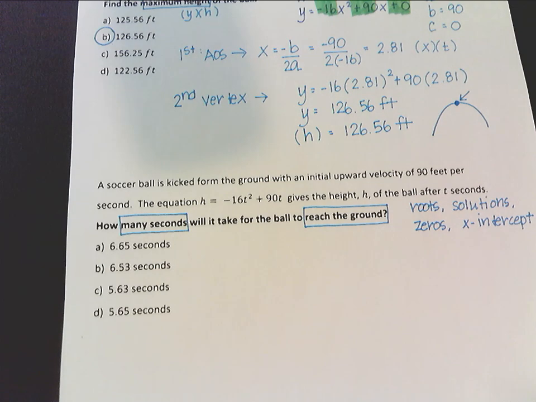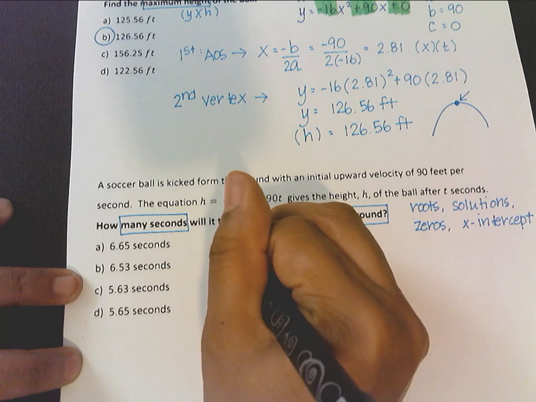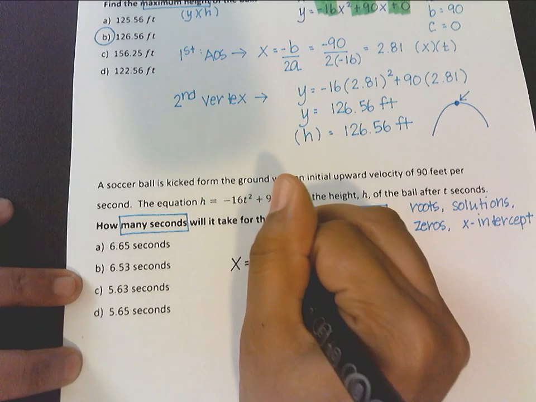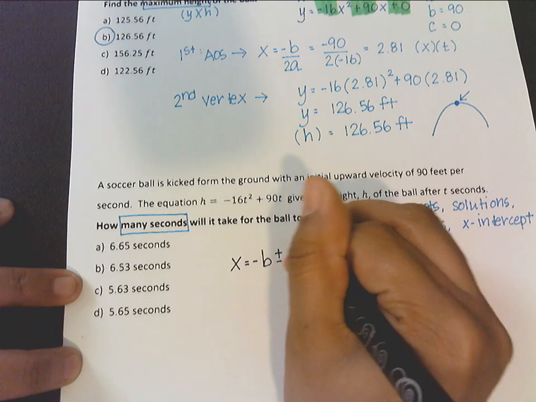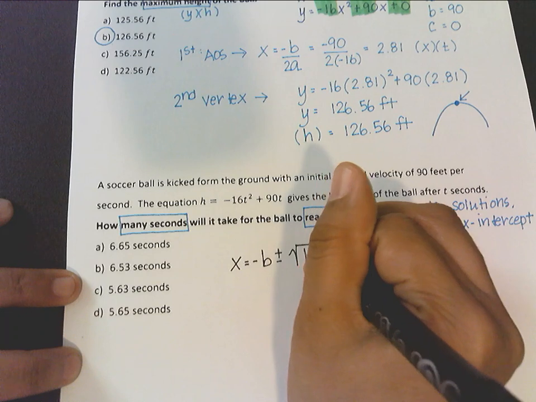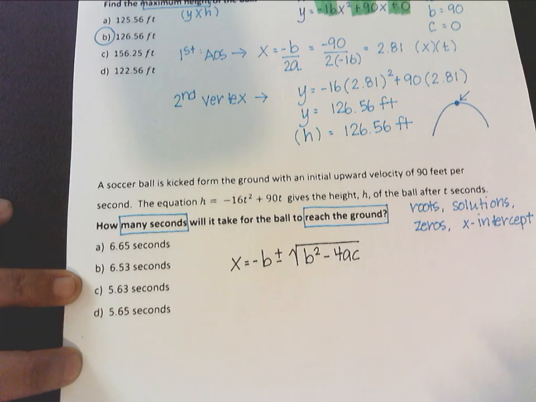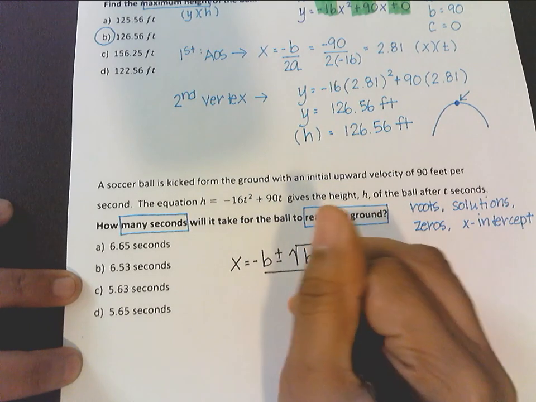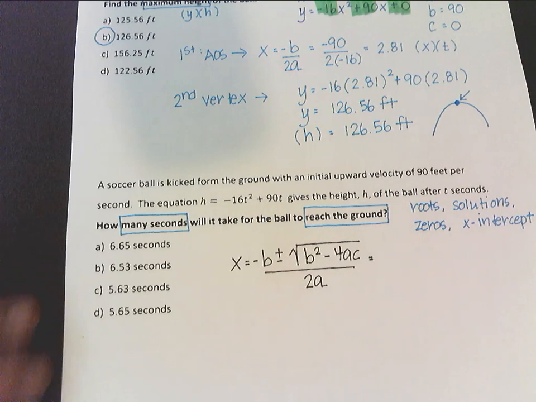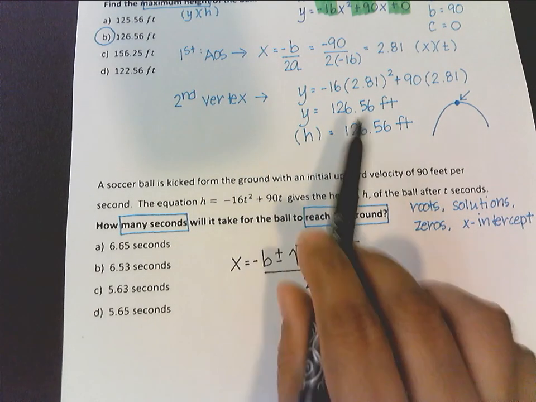And so in the quadratic formula, it's going to be x equals negative b plus or minus the square root of b squared minus 4 times a times c, and I'm going to divide that by 2 times a. And so all I'm going to do now is substitute, and I'm going to use the information from the top.